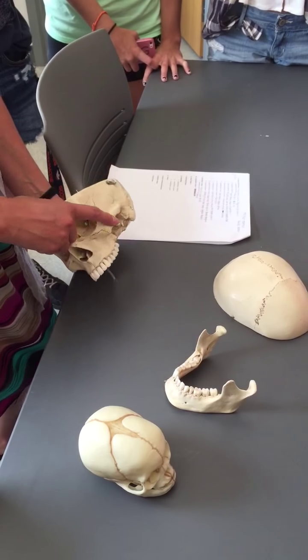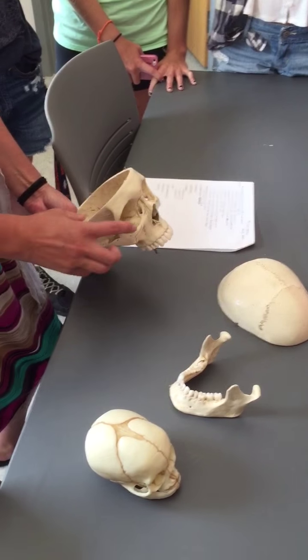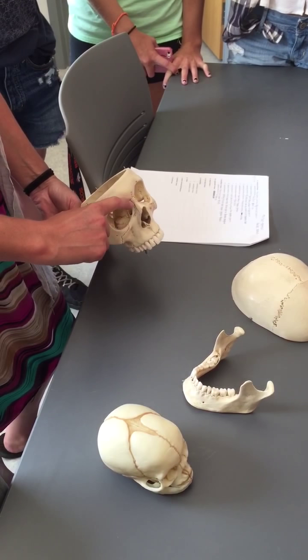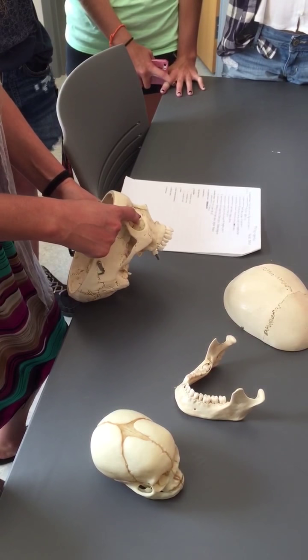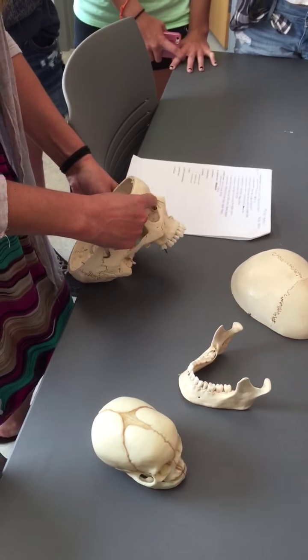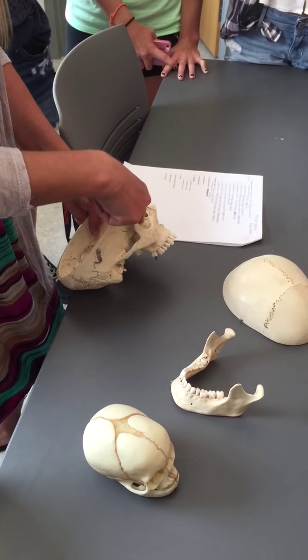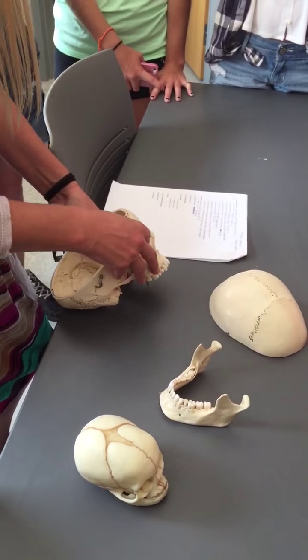Zygomatic bone. The zygomatic bone is your cheekbones. So you have a zygomatic bone here, a zygomatic bone here. The nasal bones are going to be what makes the bridge of your nose. So here and here are your two nasal bones. Lacrimal bones are going to be this little bone right here that surrounds this little hole. Remember, you guys are crying because this class is terrible. You're going to drain the tears through the lacrimal bone, okay? It's going to make your nose run, get boogers. It's going to be fantastic.